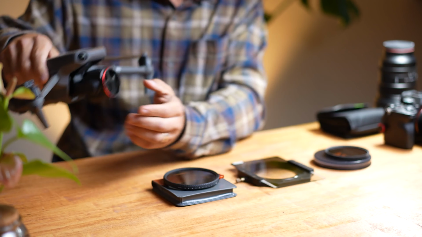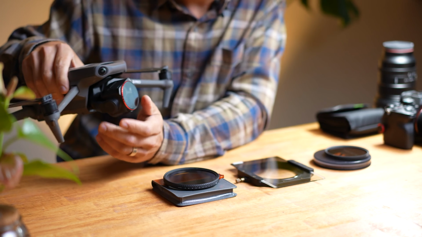I also always use a polarizing filter on my drone whenever I'm shooting landscapes and there's enough light to handle that. If it starts to get darker, I will switch to the standard filter, which is a UV filter on the front of my drone. But generally, I will almost always have a polarizer there.